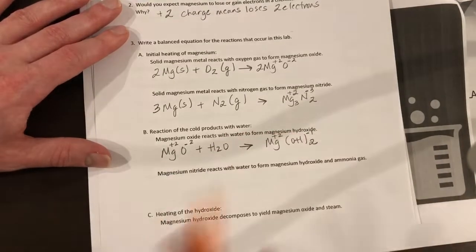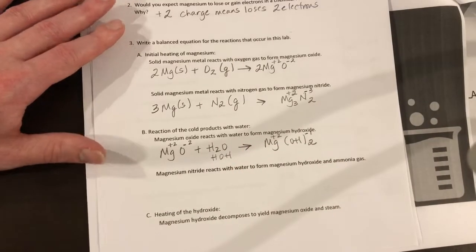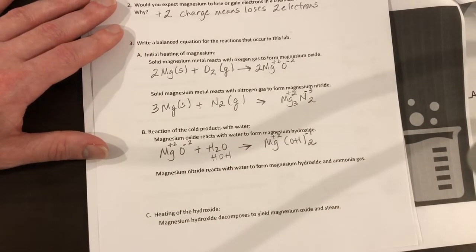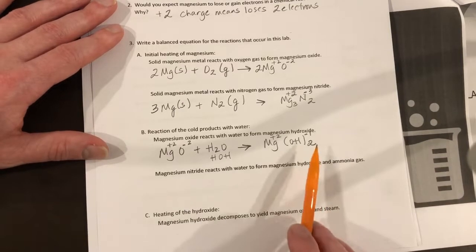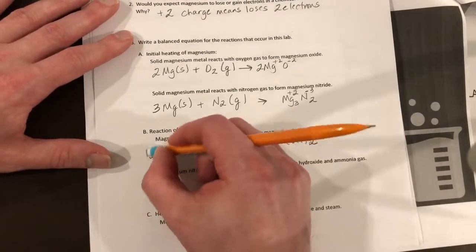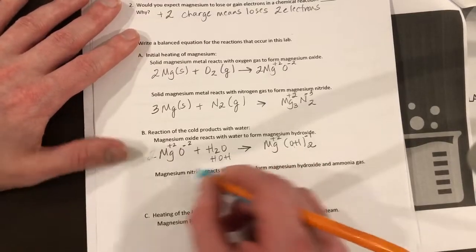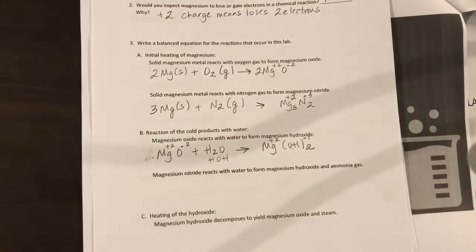So if you want to write this as HOH, be my guest. So when we go to balance this, we need 2 O's, 2 O's. Wait, I think it should be balanced. Yeah, it's already balanced. There's no need to break it down like that.